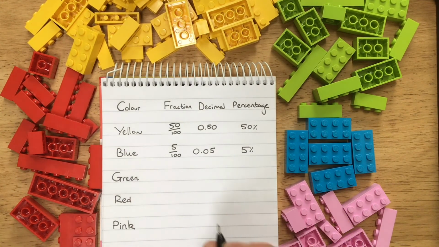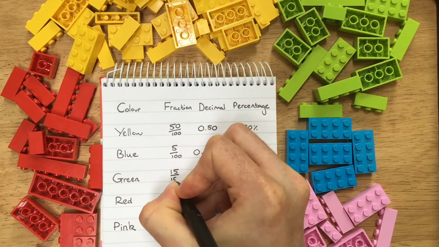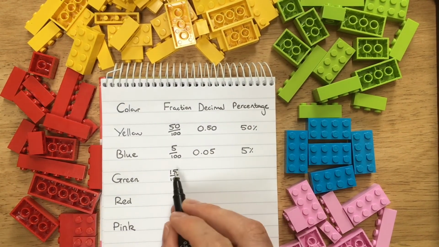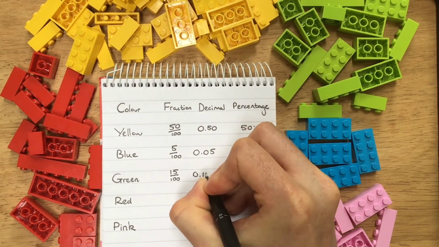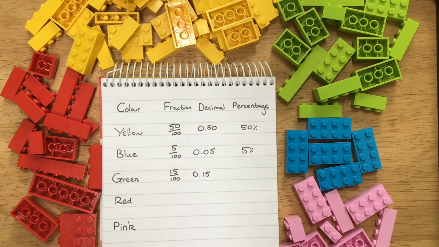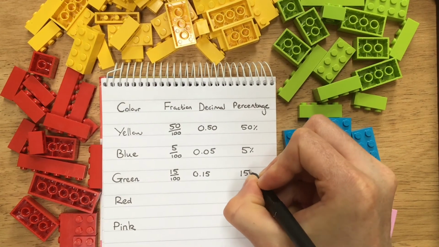With my greens, I've got 15 greens. So 15 out of 100. 15 divided by 100 would give me 0.15. And if I times this number by 100 to get my percentage, I get 15%.